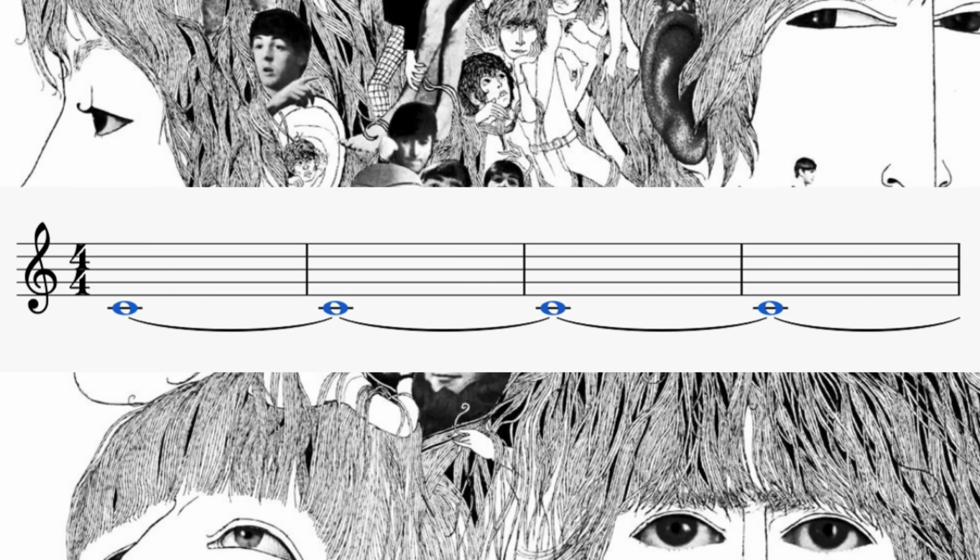Now at this point at the beginning of the song we haven't got any indication of whether this is a major key or a minor key. All we've got is a C droning through. Now this drone continues throughout the whole song, constantly underpinning all of the harmony.